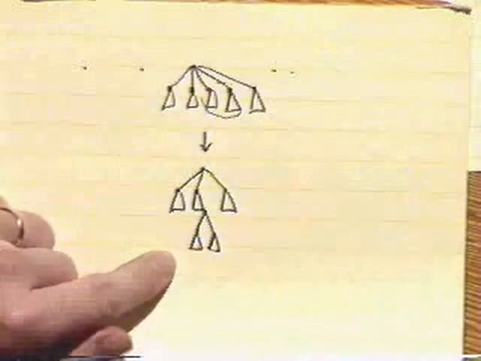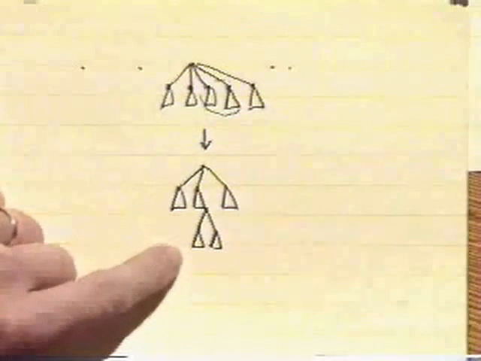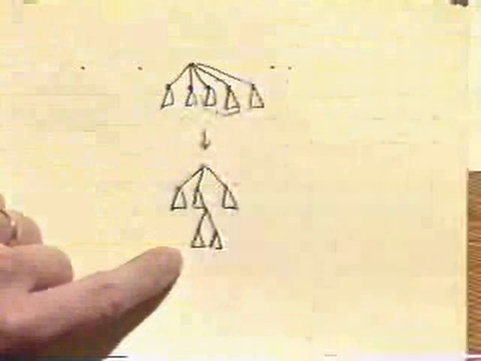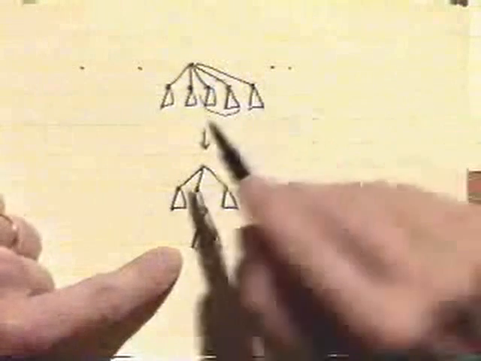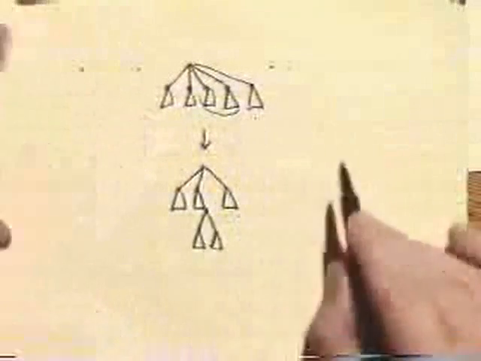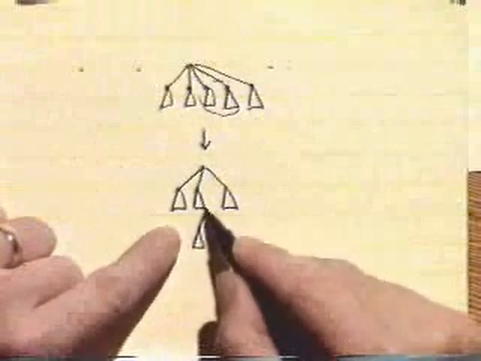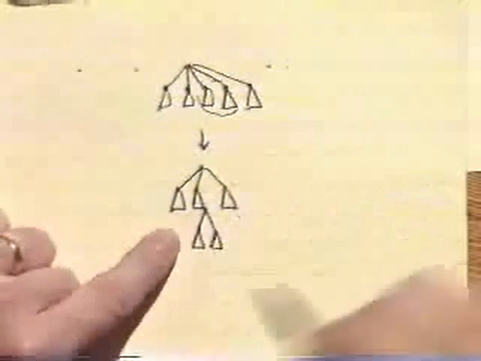By the way, a node in a forest that has no children is called a leaf. And so what we've done here is actually reduce the number of leaves by 1, because all the leaves that were in these trees are still there, except for the rightmost guy in this branch.